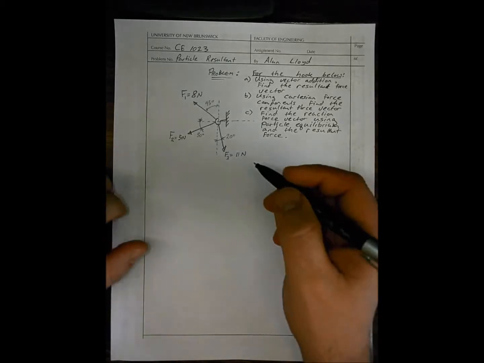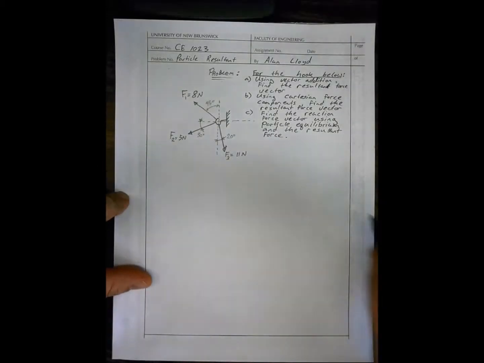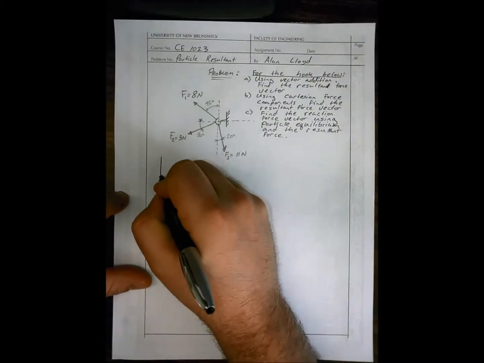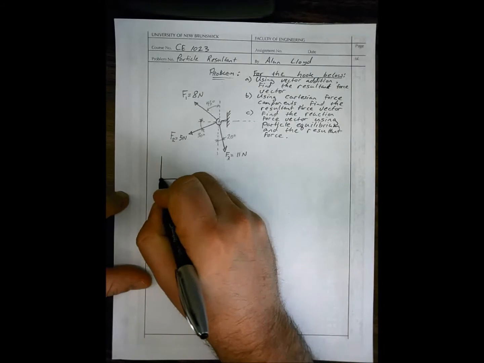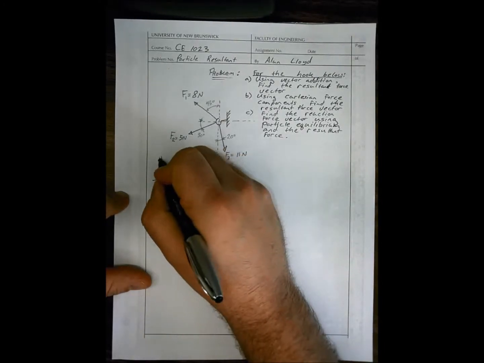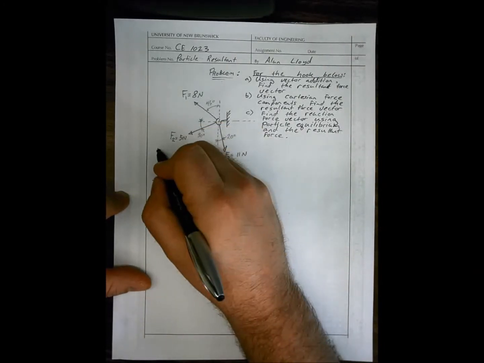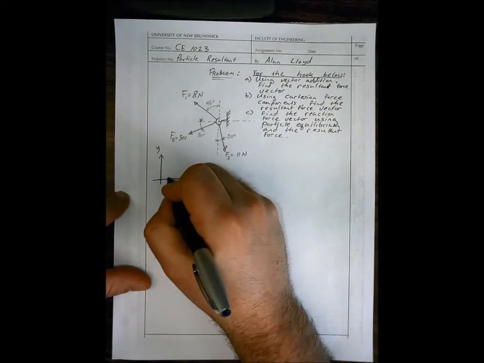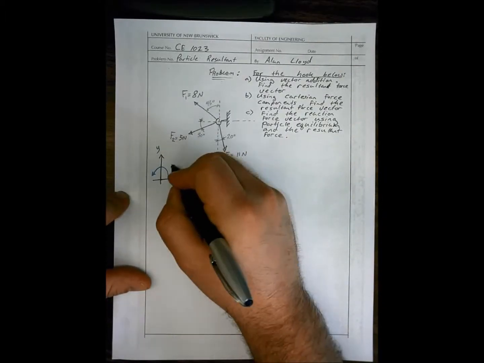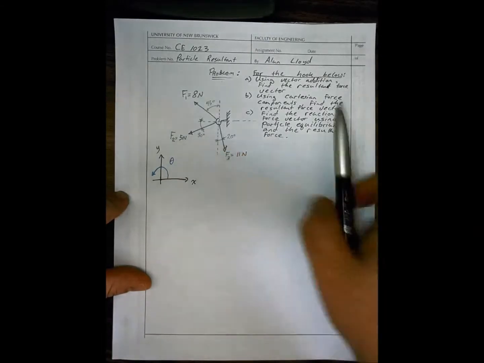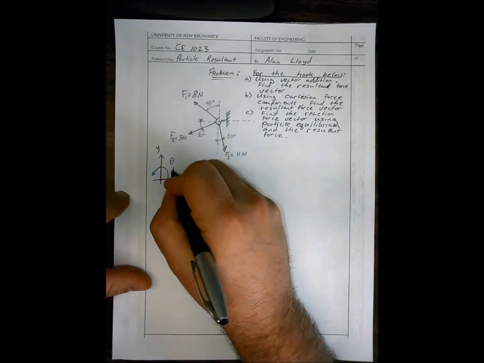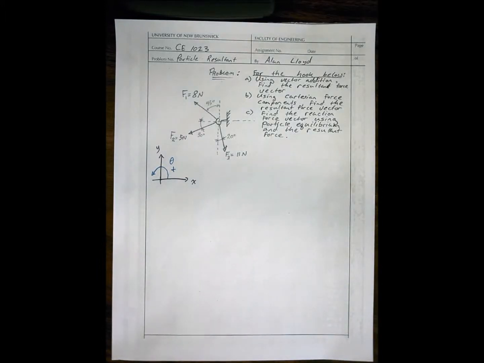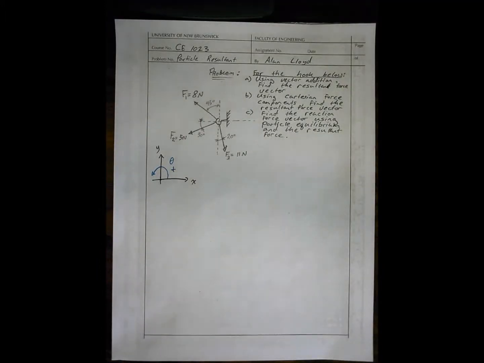So just to put that down on paper here, we recall that we have a positive XY coordinate system with X going to the right and Y going up, and then we have a rotation that's also defined as positive theta, and this is our positive quadrant of a coordinate system.